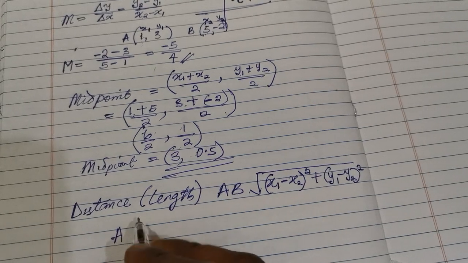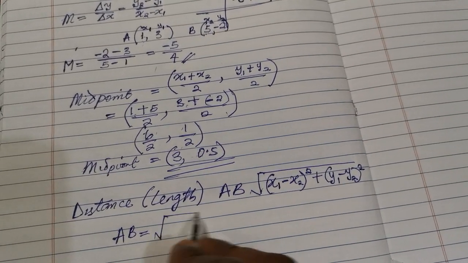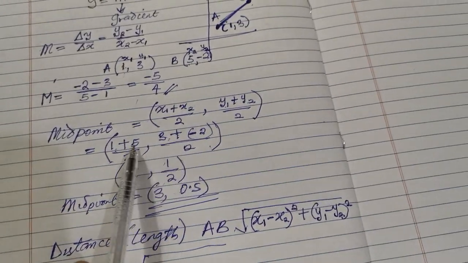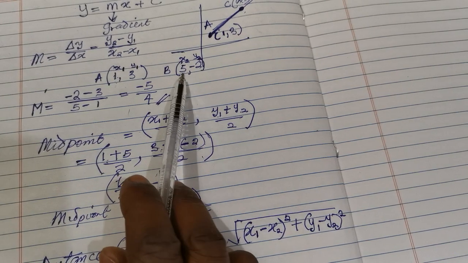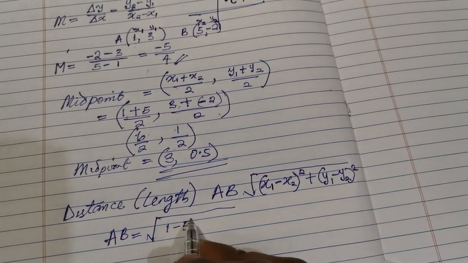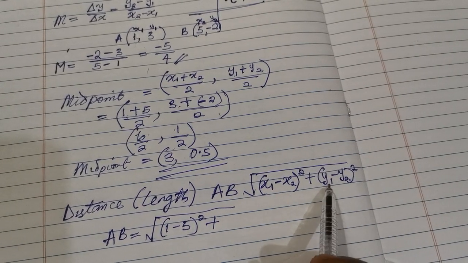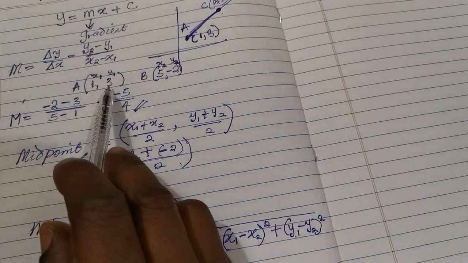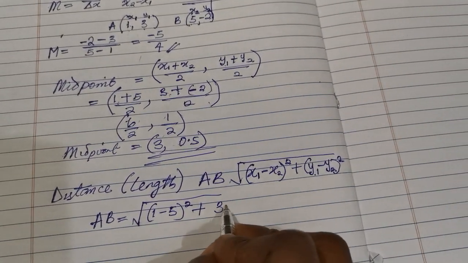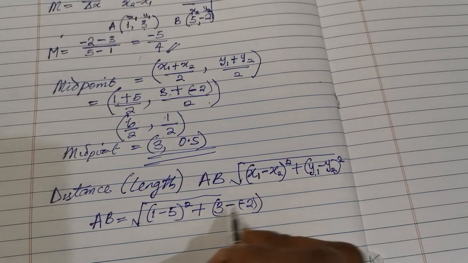That means the distance AB is the square root of 1 minus 5 all squared, then plus y1 is 3, y2 is minus 2, so 3 minus minus 2 all squared.